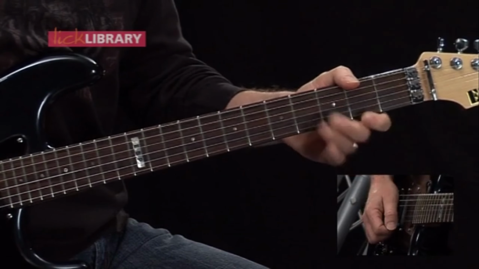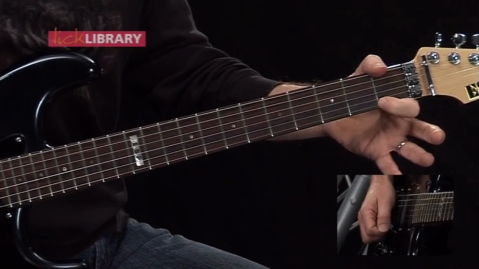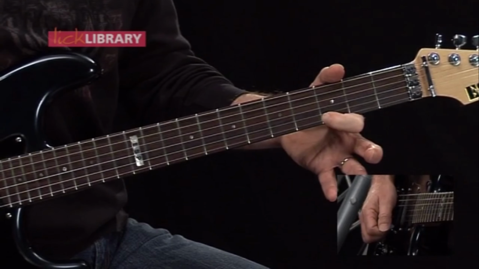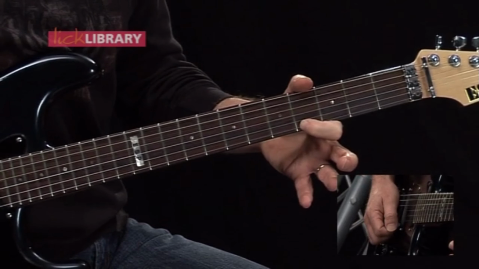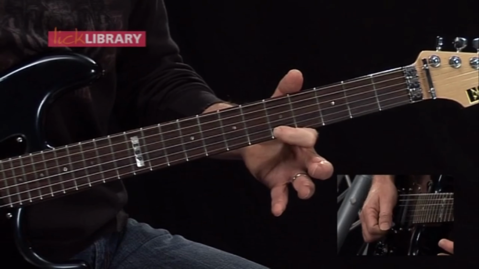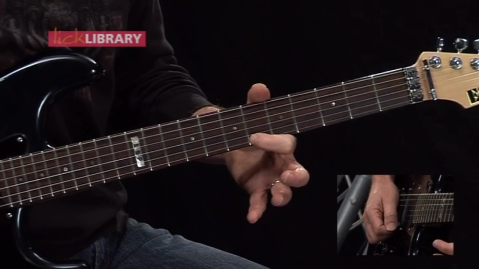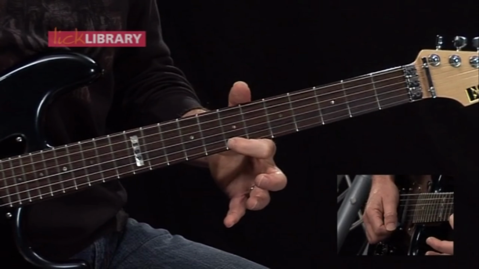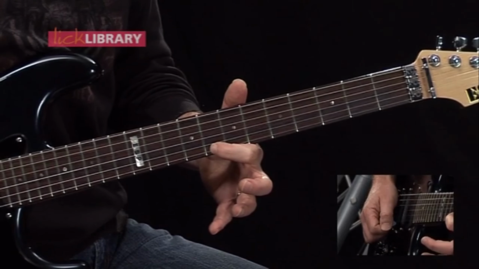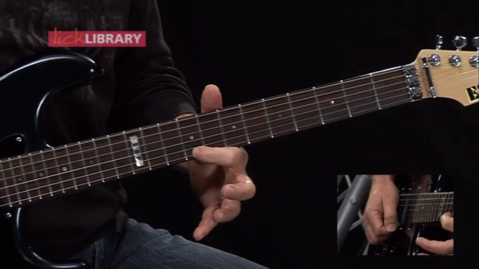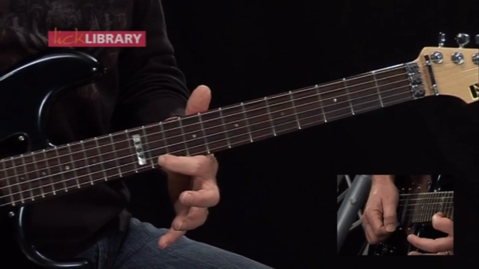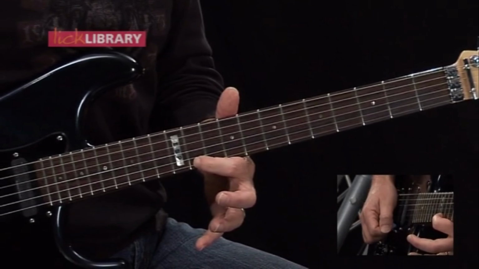So from the beginning now we have E, F, F sharp or G flat, followed by G. Moving upwards, on the 4th fret, we find G sharp or A flat, followed by A. On the 6th fret, we have A sharp or B flat. 7th fret, we find B. 8th fret, C. 9th fret, C sharp or D flat. 10th fret is D. 11th fret, D sharp or E flat. And then we're back to E.